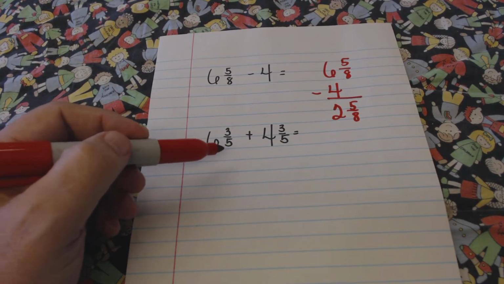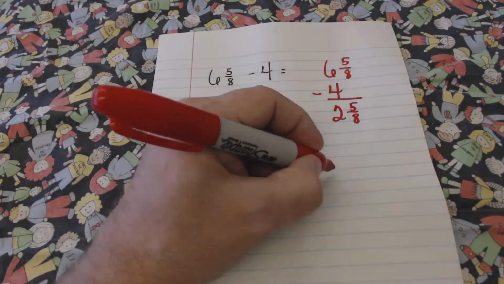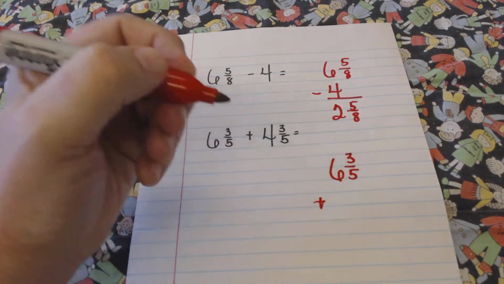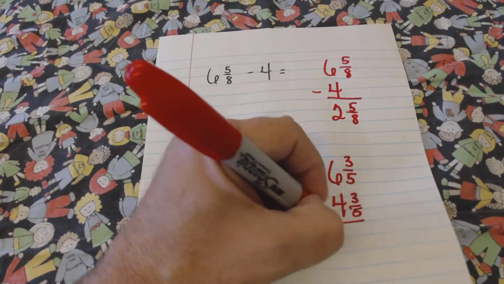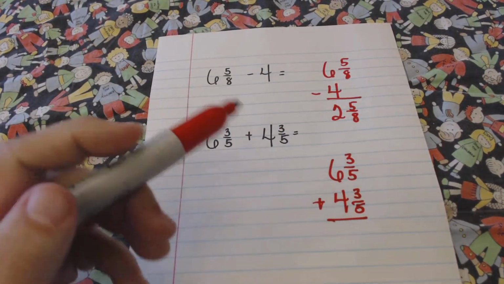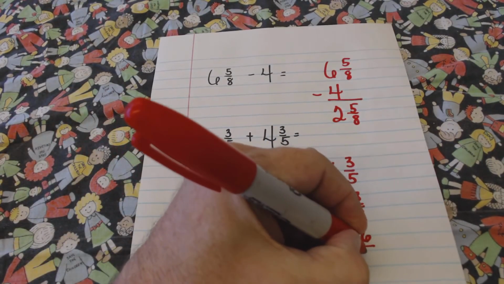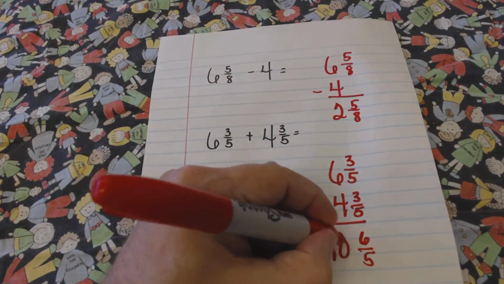Likewise, our addition problem is written horizontally. We're going to rewrite that vertically. 6 3/5 plus 4 3/5. We do the fraction part first. 3/5 plus 3/5 equals 6/5. 6 plus 4 equals 10.